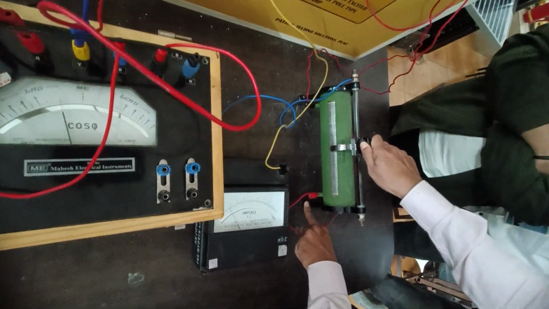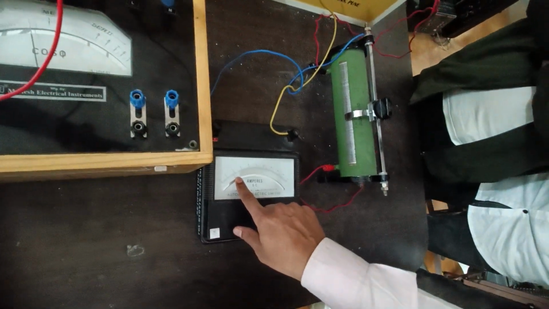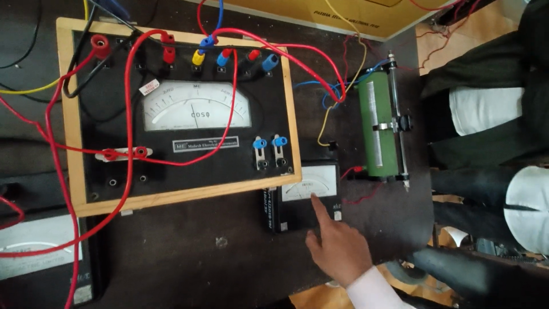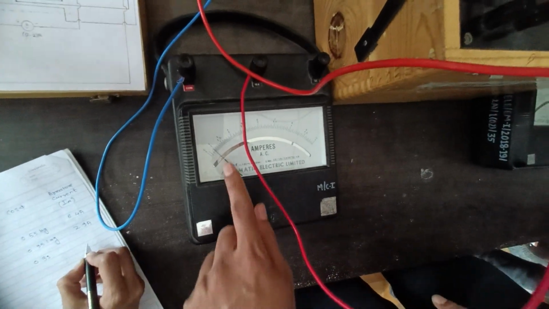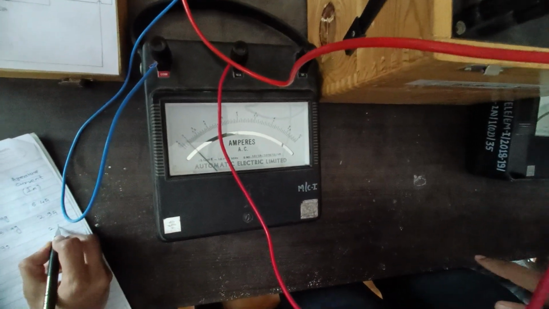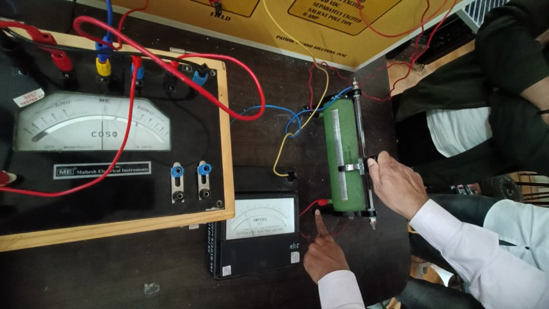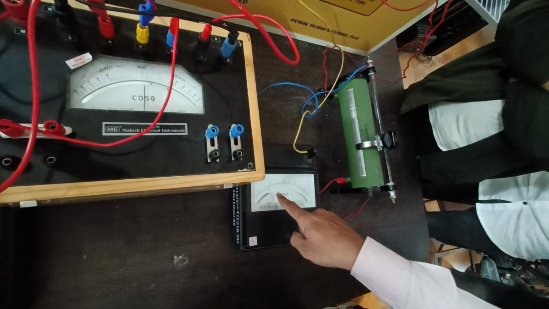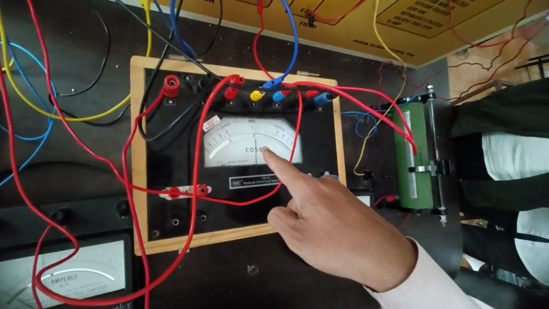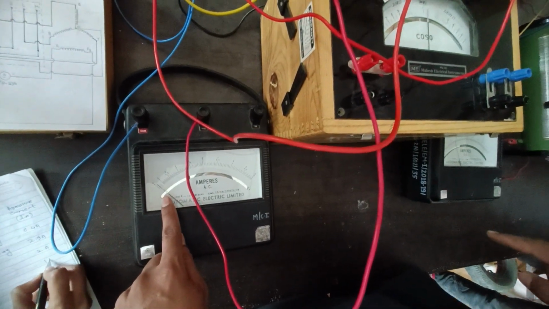Now again we increase the current. Now the field current is 0.35. At that time the power factor is near to unity, and the armature current goes on reducing to 1.9 or 2 ampere. After that, now your field current is 0.5 ampere. At that time your power factor is unity and the current is approximately 1 ampere, or less than 1 ampere.